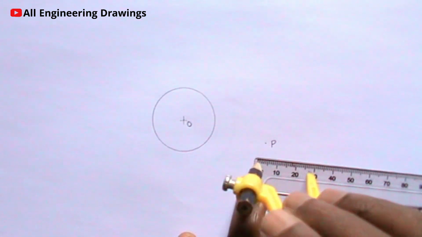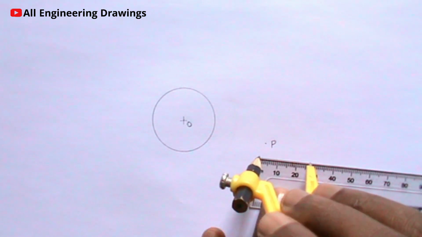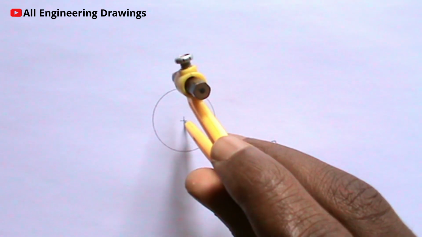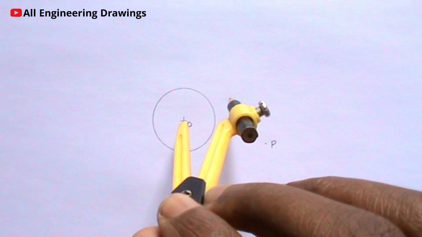Now add the radius of the required circle plus the radius of the given circle. After that, adjust your compass to the value you obtain. Then place your compass on point O. Cut an arc this way.